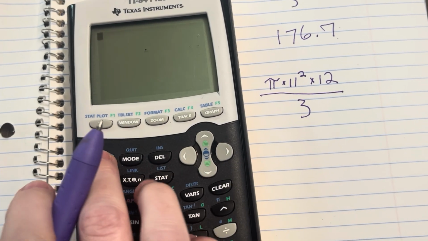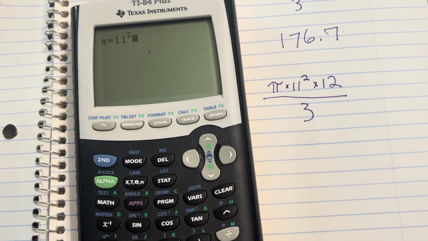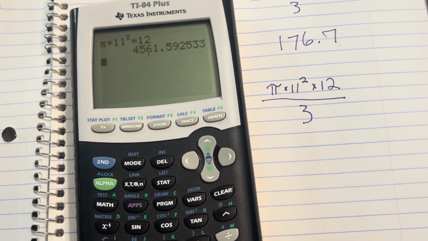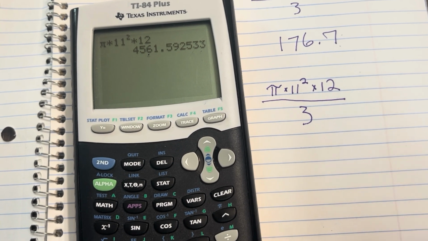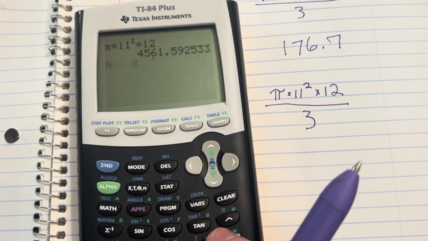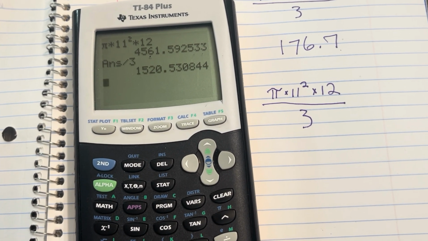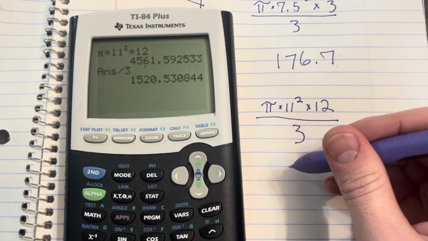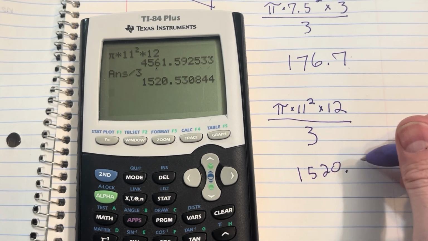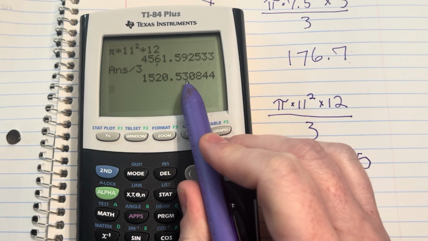Pi times 11 squared times 12 gives us this answer. That's the top part. Then we need to go ahead and divide by 3. And there we have it. Our final answer is 1,520 and 0.5 because the 3 leaves it alone.